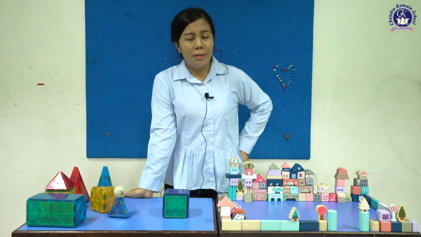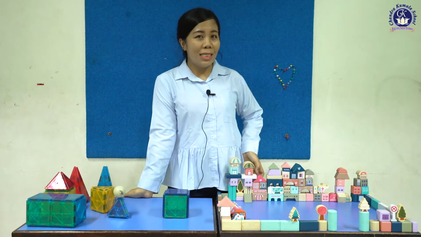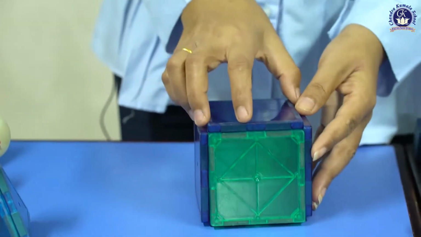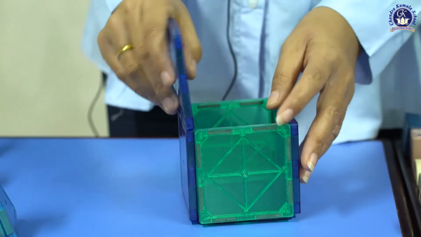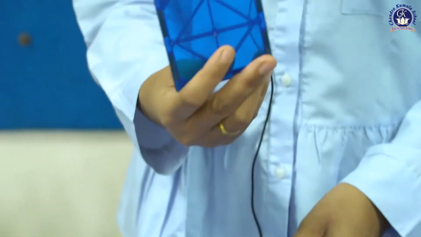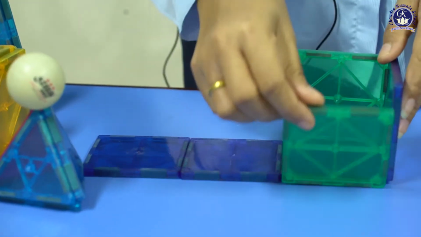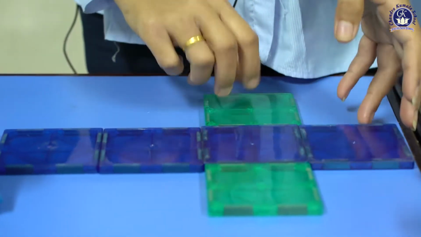How are 3D shapes different from 2D shapes? Let's check it out. Look, I have a cube here, and you know what? It consists of some squares, which are 2D shapes. Actually it comes from this.